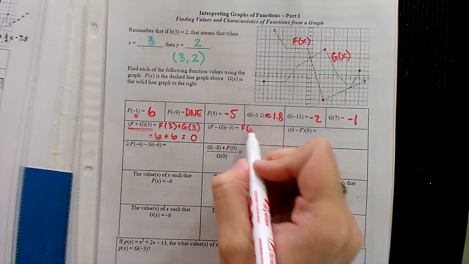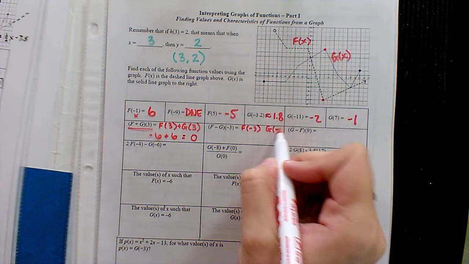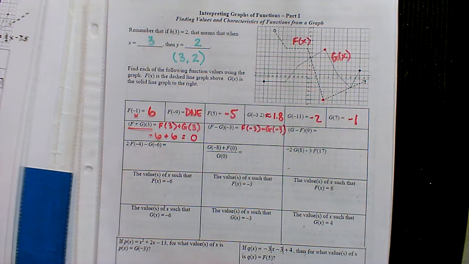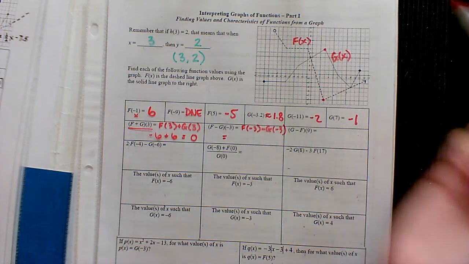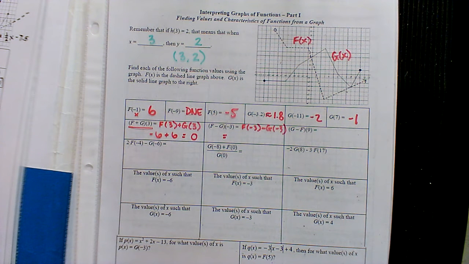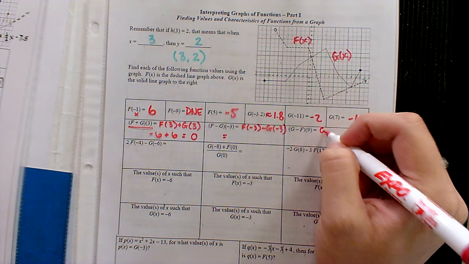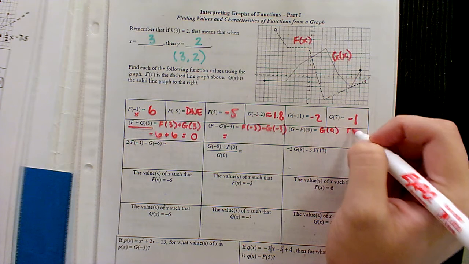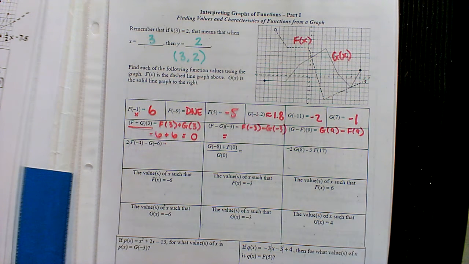We're going to find where F is negative 3, where G is negative 3, and we're going to subtract those two answers together. Maybe you guys can try the next one too. We're going to find where G is 9 and where F is 9, and then subtract those answers together.